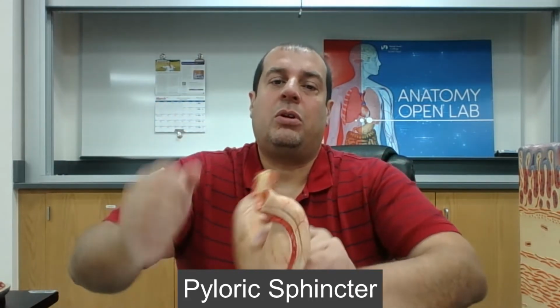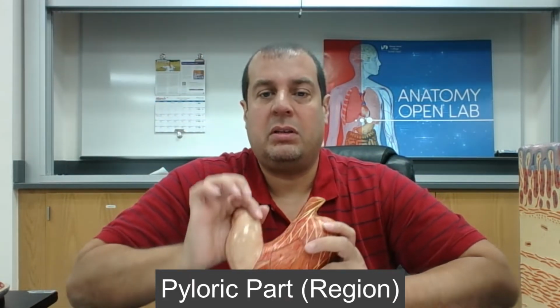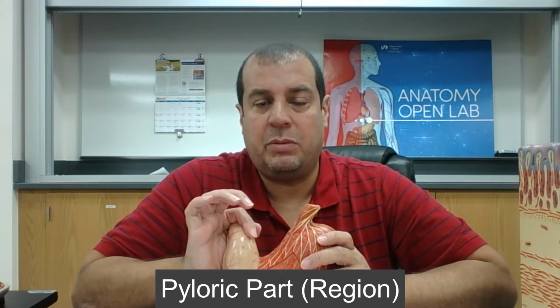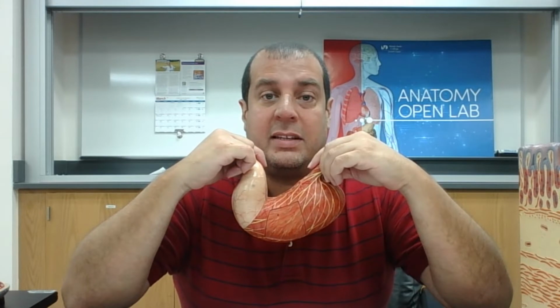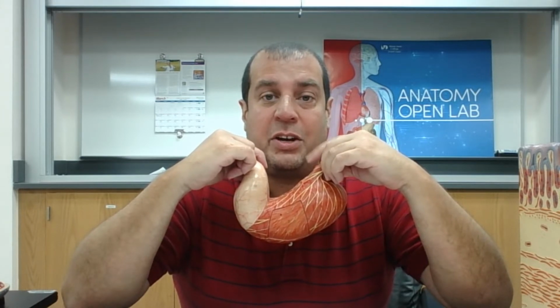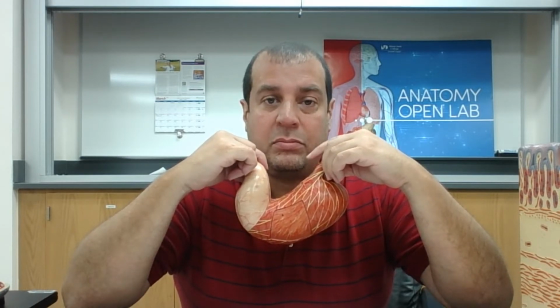The pyloric sphincter is inside there, and that will help close the pyloric region, or the pyloric part. So when both of these, the cardiac and the pyloric sphincters, are closed, they're able to keep the food in here for 3 to 4 hours, and the acid is converting that food into a substance called chyme. And the chyme is kind of like the consistency of applesauce.